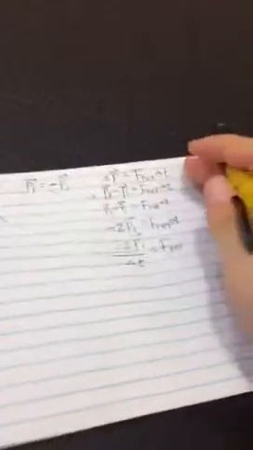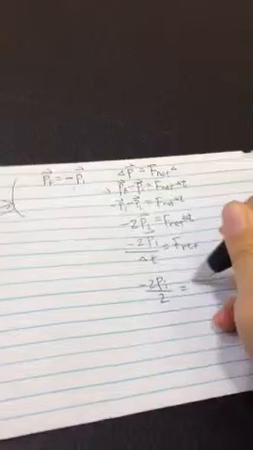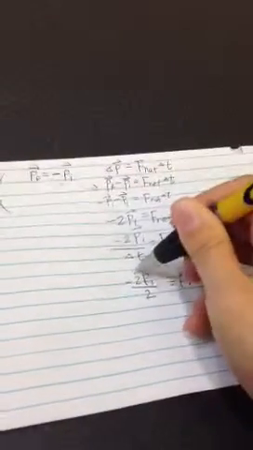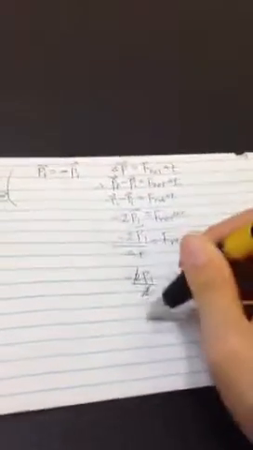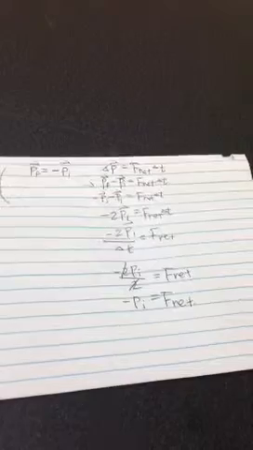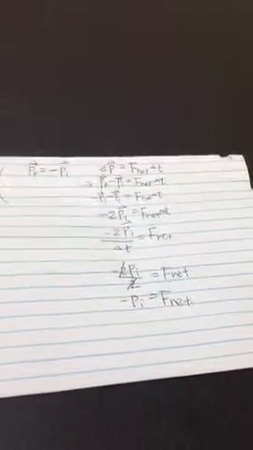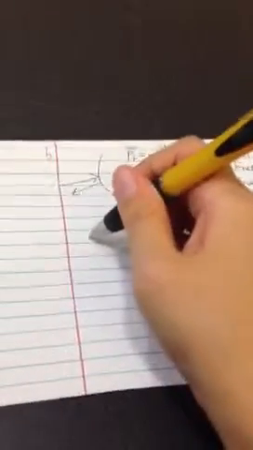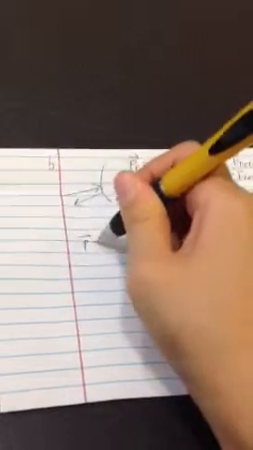So, because t is 2, that gets crossed off, and you just have negative pi is F net. Yeah, really easy. So you go back to that equation that you had in the beginning.